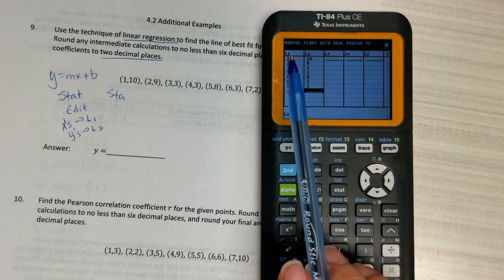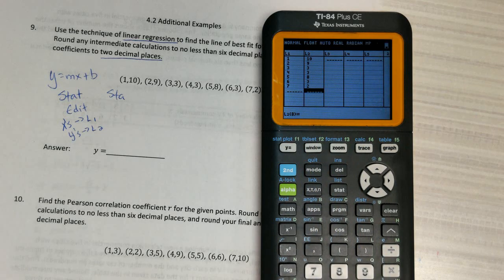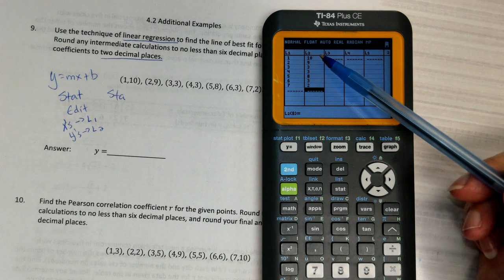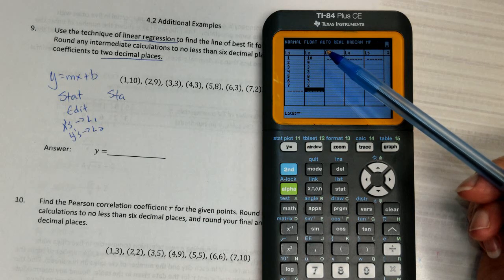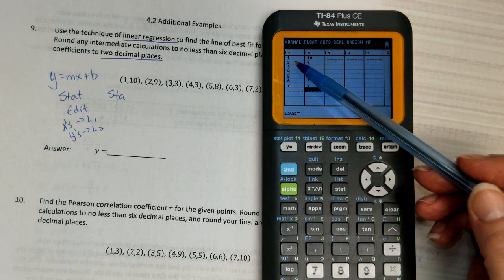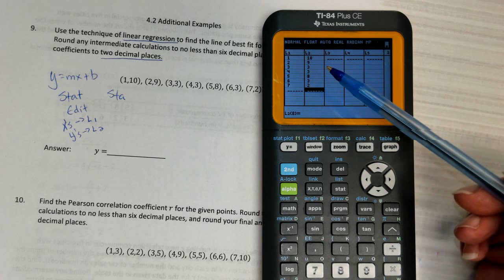And somebody had an issue earlier. They accidentally deleted L2, or maybe L2 was not there. And when they went to calculate, they weren't getting the right answer. So you want to make sure that you're using L1 and L2. If L2 is not there, that's okay, use L3.